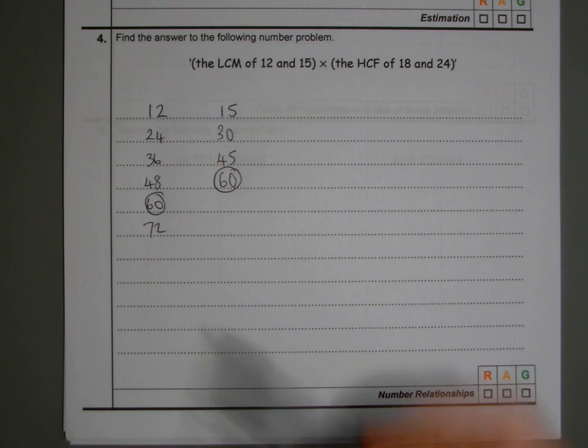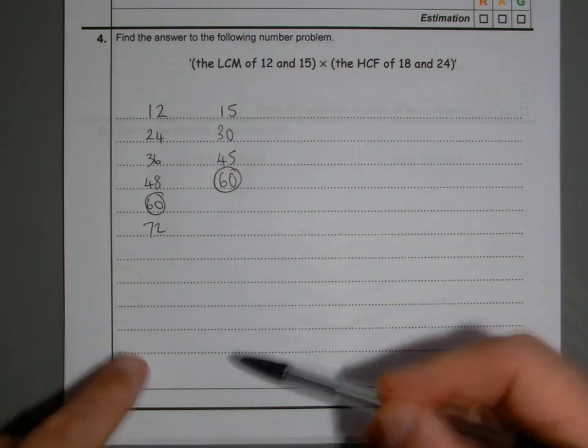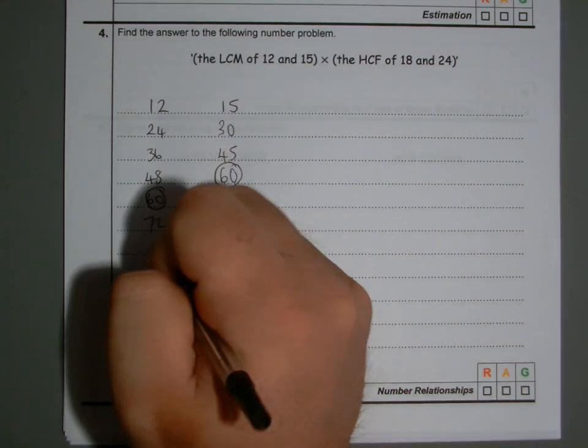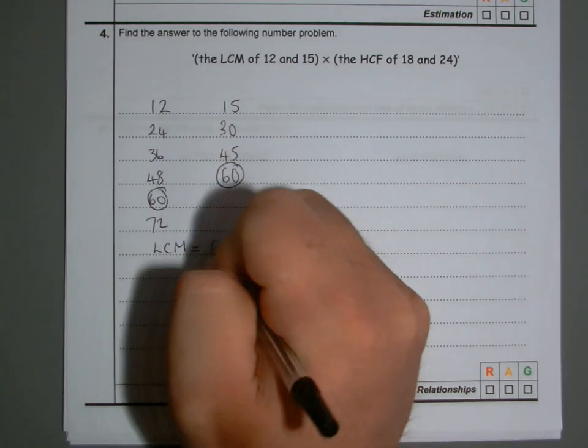And it's the lowest one. Obviously, if I kept going, there'd be more as I go down. But we want the lowest one. So the lowest common multiple here is equal to 60.